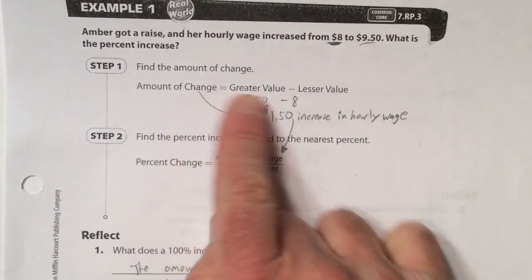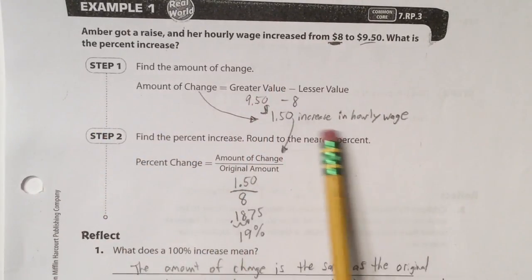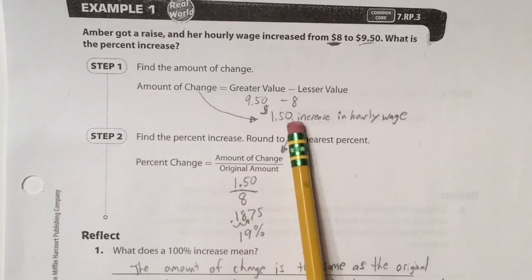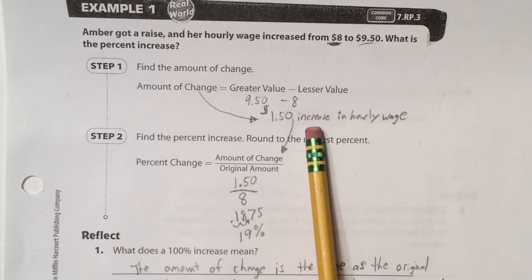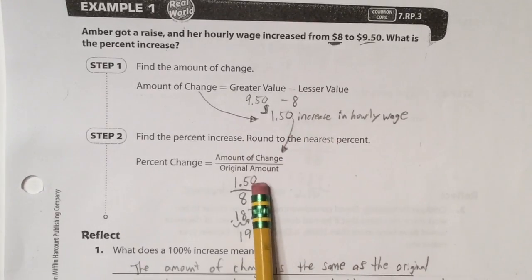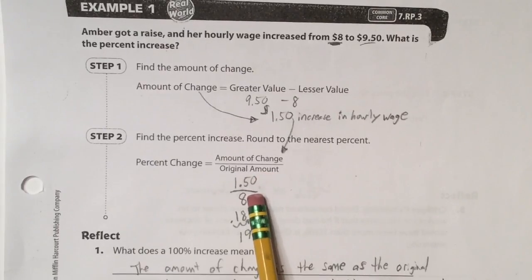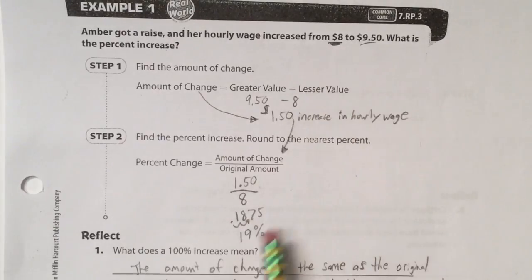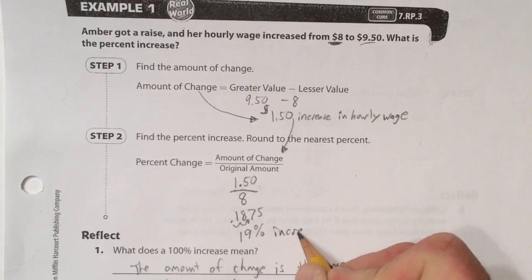You need to take the greater value between the new and the original amount and do some subtraction. That's your amount of change, and you want to label your amount of change. In this example, it's $1.50, which is the increase in hourly wage. Then you take that value and put it into a ratio, and you divide that amount of change by the original number. It gives you a decimal, which you then change to a percentage. Then you want to make sure you identify the percentage as an increase or a decrease, and this was a 19% increase.